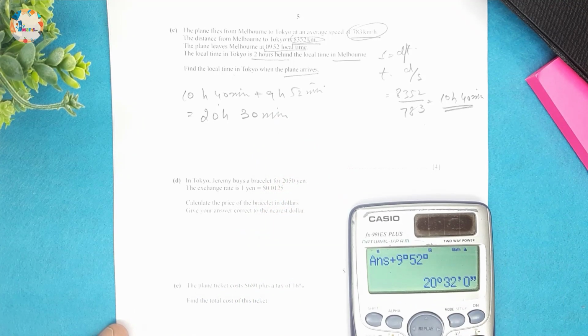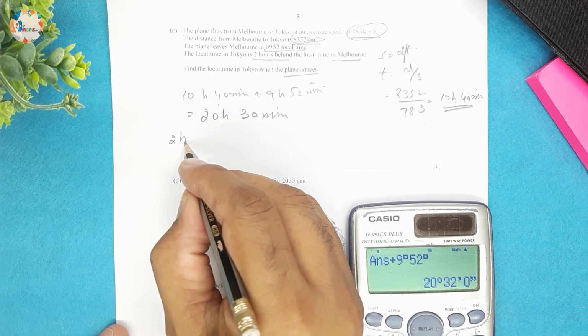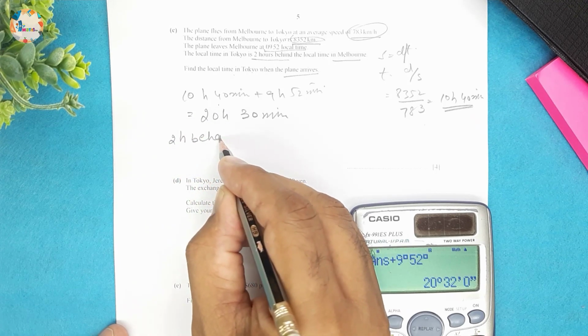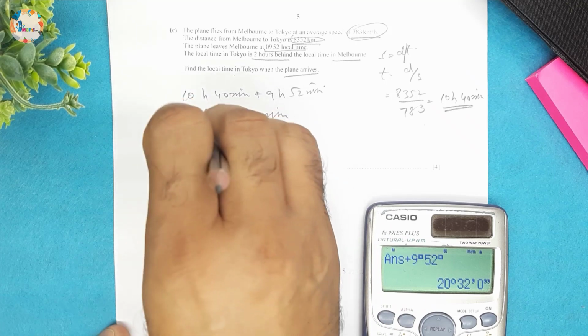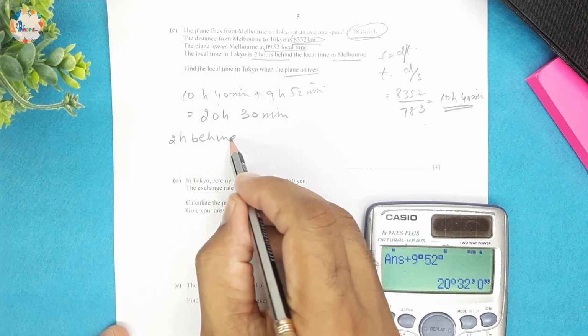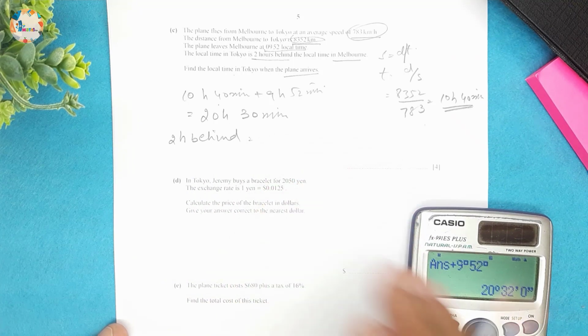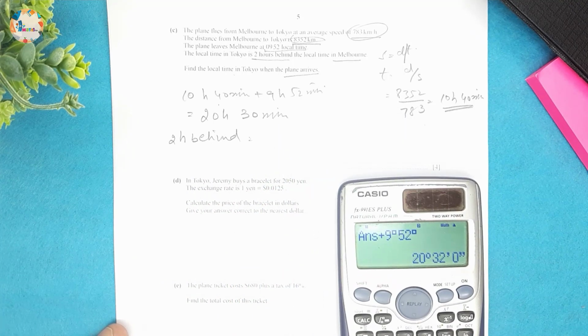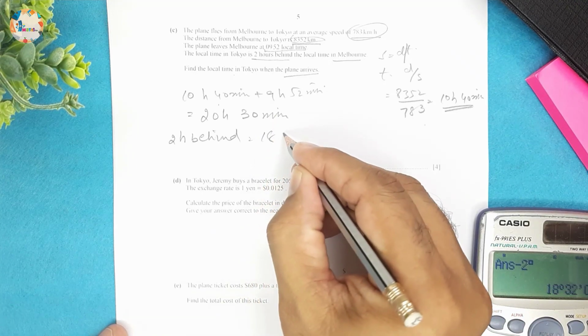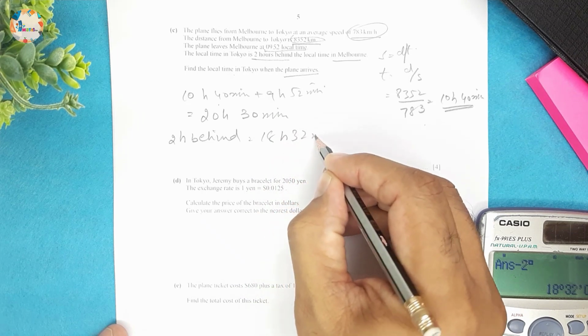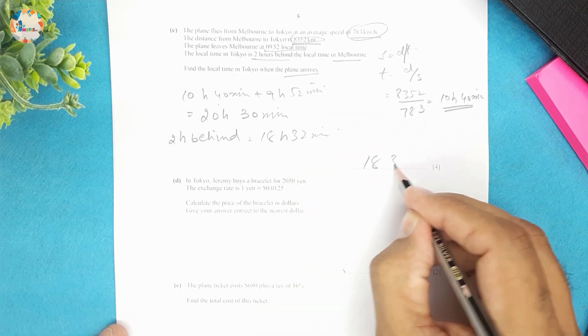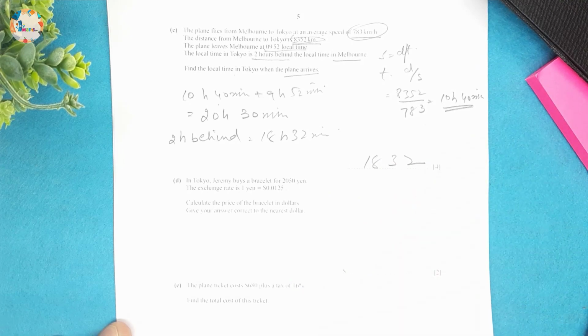Now the local time is 2 hours behind, so we'll write 2 hours behind. We will subtract 2 hours from this time, and we will get 18 hours and 32 minutes. So this will be 18 hours and 32 minutes. So basically 1832 will be our answer.